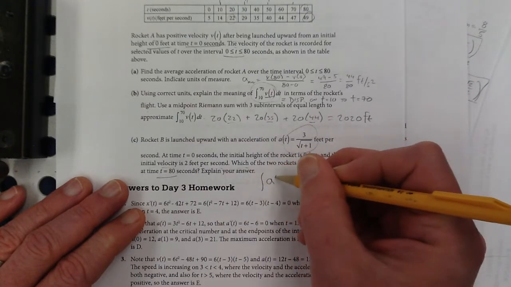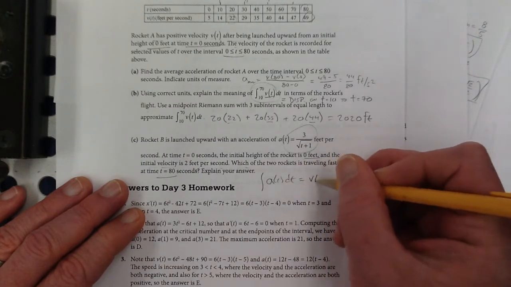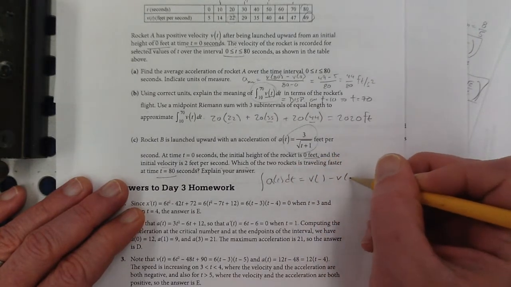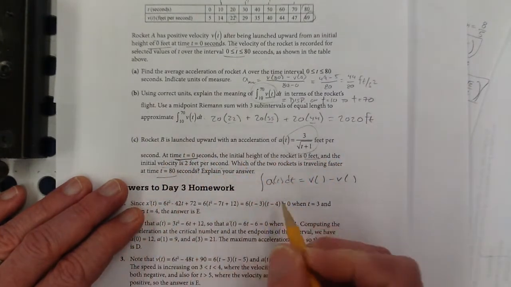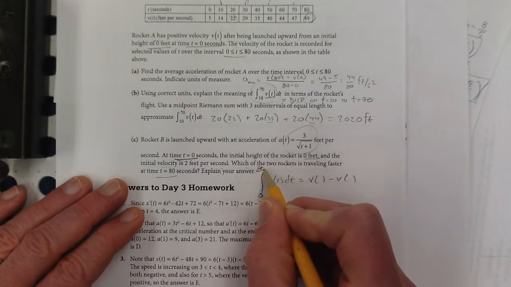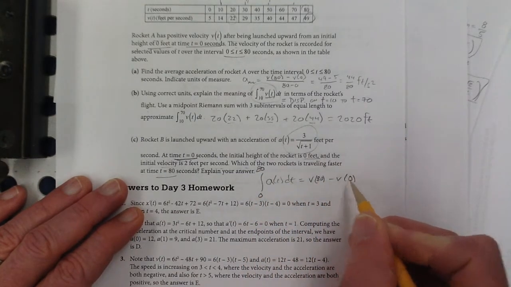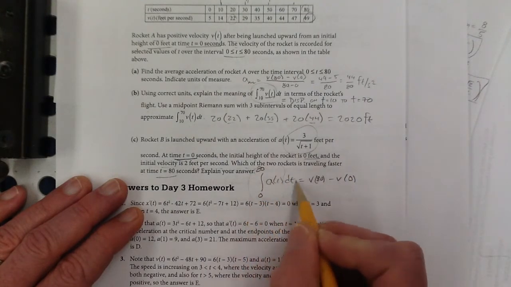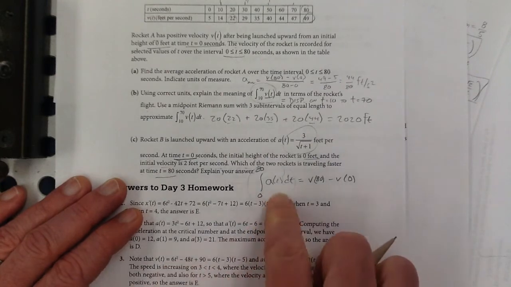the integral of acceleration gives me velocity, but it gives me change in velocity, right? So I'm going to go from 0 to 80. This is a no calculator problem, so I've got to do this by hand.